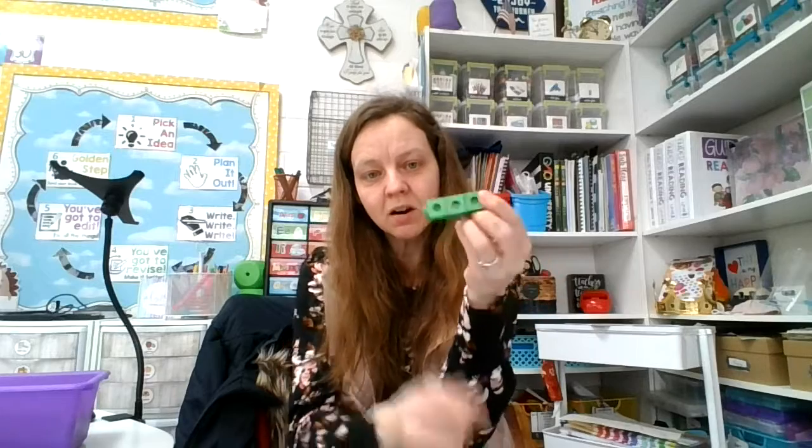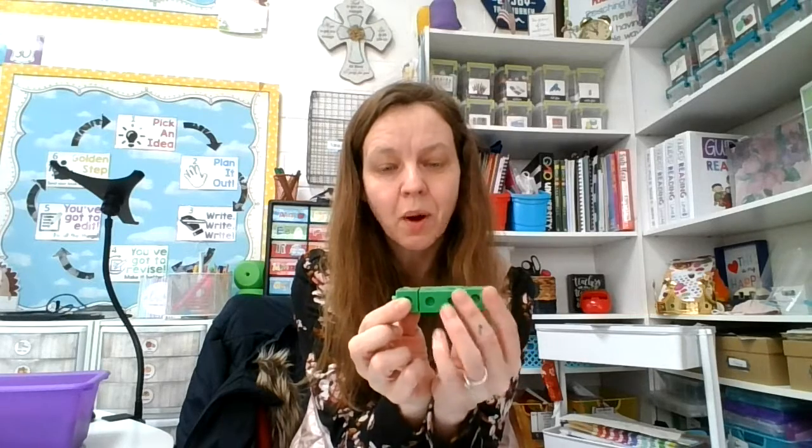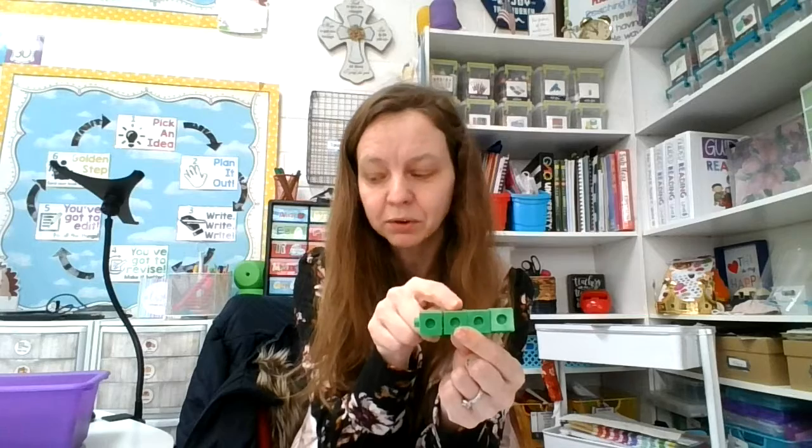3 ducks were enjoying a swim on Farmer Brown's pond. Here they are. 1, 2, 3. And 1 little duck swam out to join them. 1 more. He came swimming out to join them. How many ducks are there now? Did you count? 1, 2, 3, 4. So what would my number sentence be? I started with 3. 3 plus 1 that joined them equals 4. Good. Our number sentence would be 3 plus 1 equals 4.